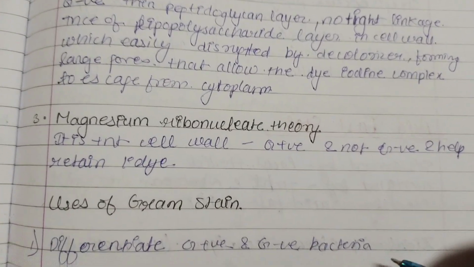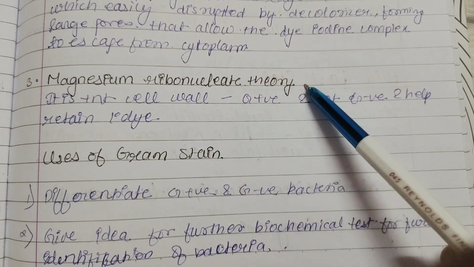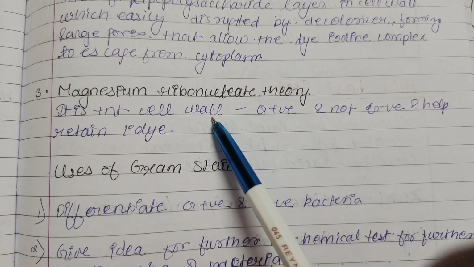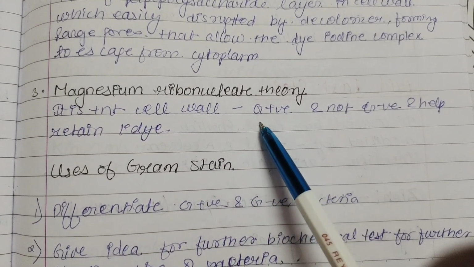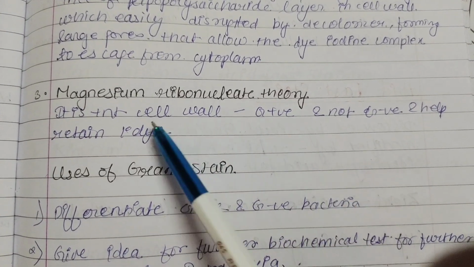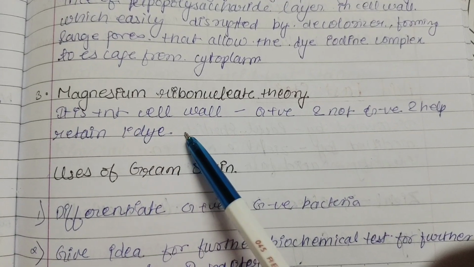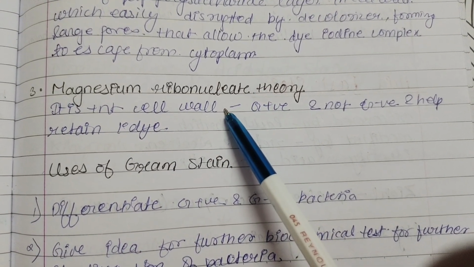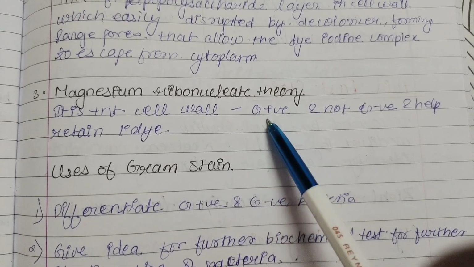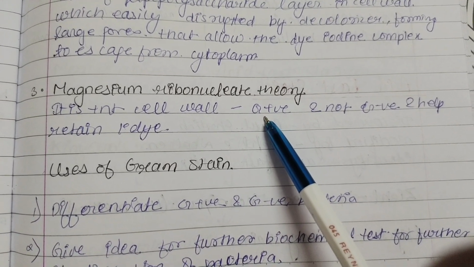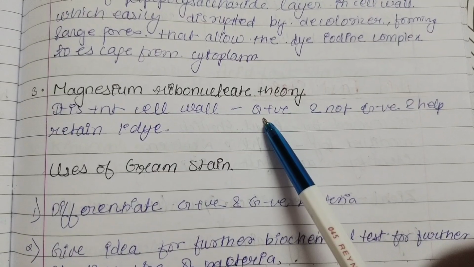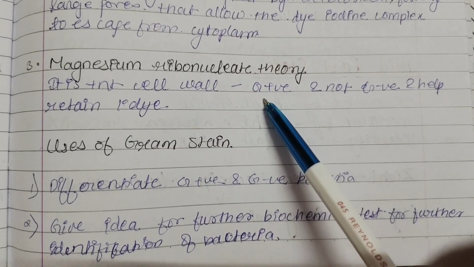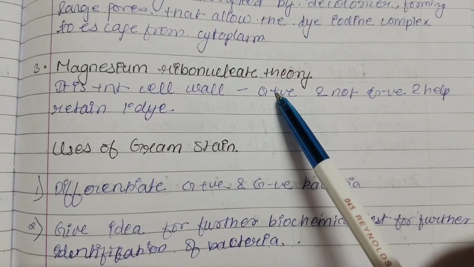Now the third theory is the magnesium ribonucleate theory, in which magnesium ribonucleate is present in the cell wall of both gram positive and gram negative bacteria, and helps to retain the primary dye. It will help gram positive to retain the color and gram negative to lose the primary stain color and take the counter stain. So these are the three principles of gram staining.